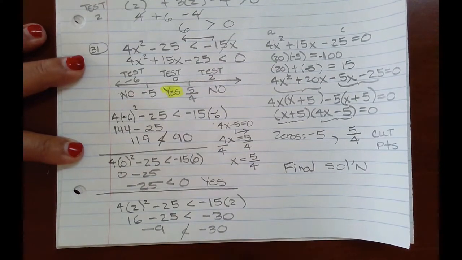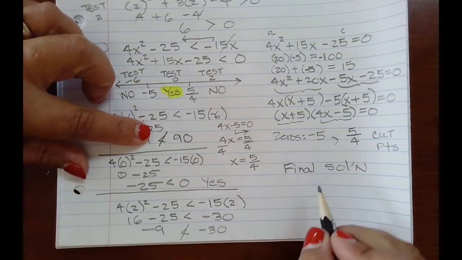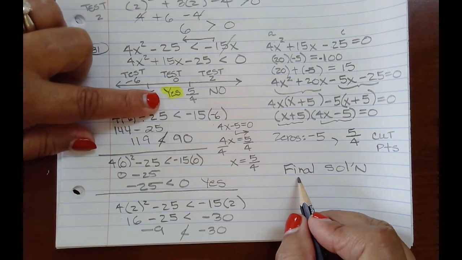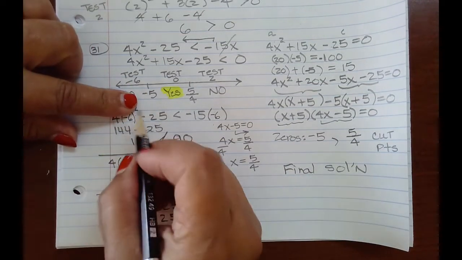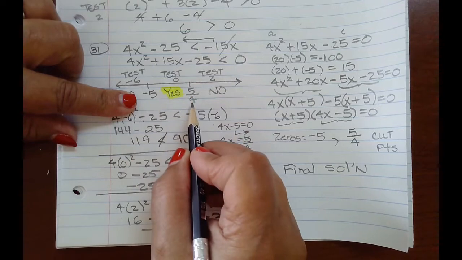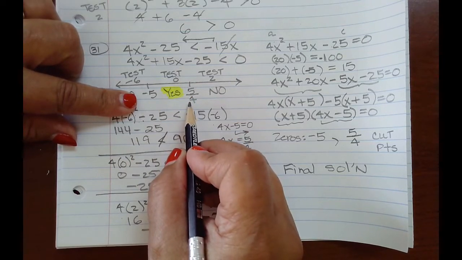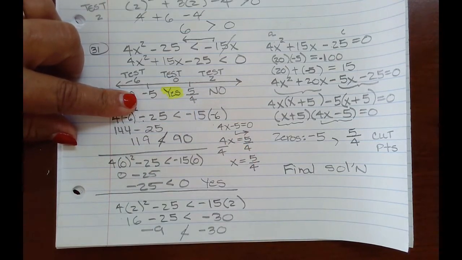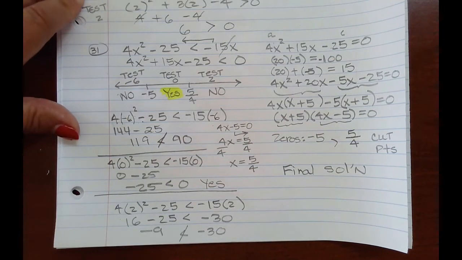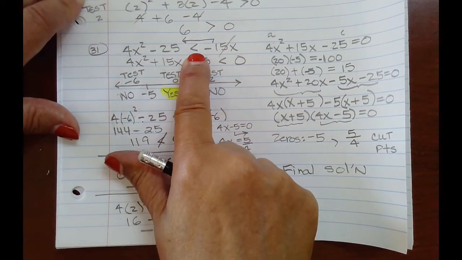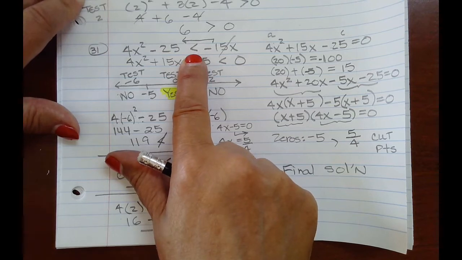So the only ones that work for your final solution here is the interval in the middle, which is everything from -5 to 5/4. Whether or not we're going to include those two endpoints depends on whether there is a little partial equal sign in the inequality, and there isn't.